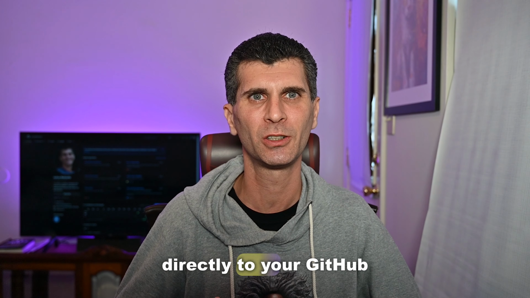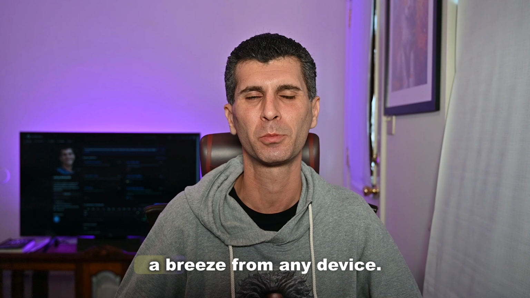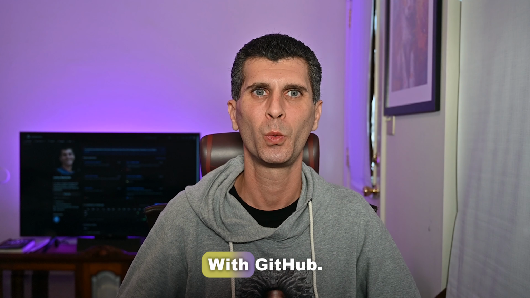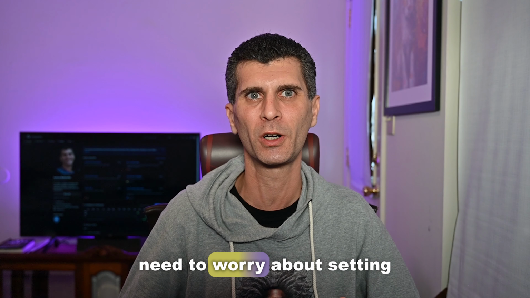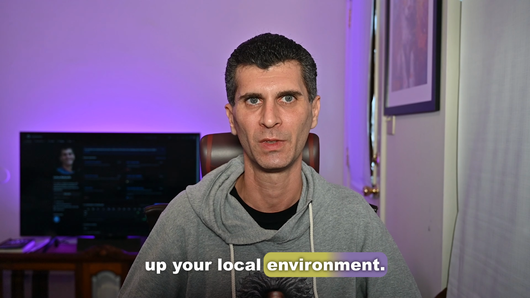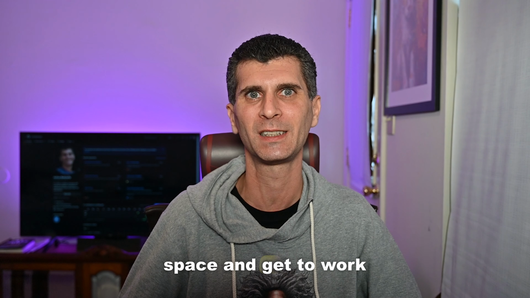It connects directly to your GitHub repository, making developing a breeze from any device. With GitHub Codespaces, you don't need to worry about setting up your local environment. You simply spin up a space and get to work.